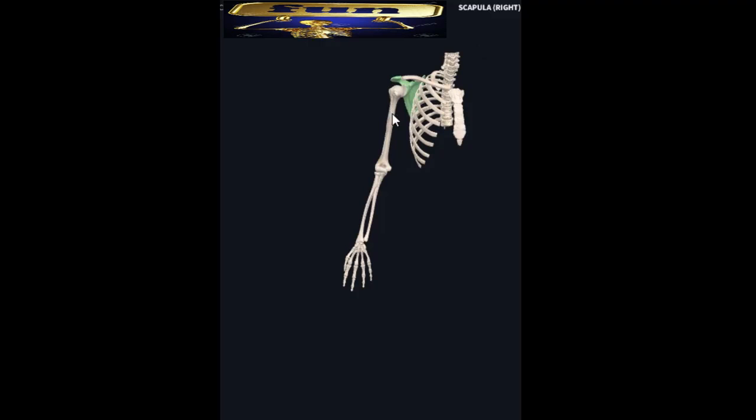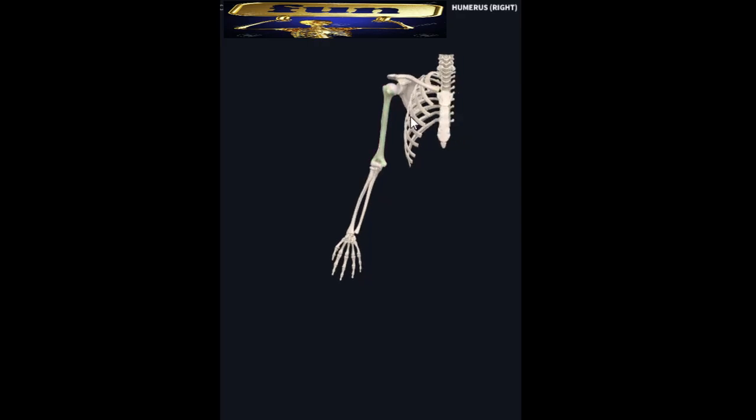Now let's move on to this one. This one is your humerus. So that's the bone from up here to your elbow right there. I'm trying to make it as simple as possible and use layman terms so everybody can have a good understanding. This one, small head, radius, larger head, ulna.